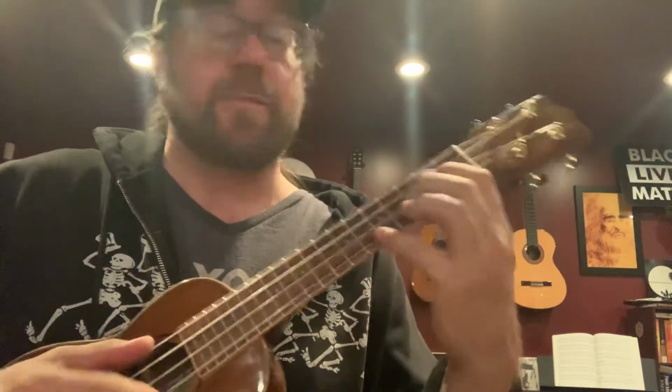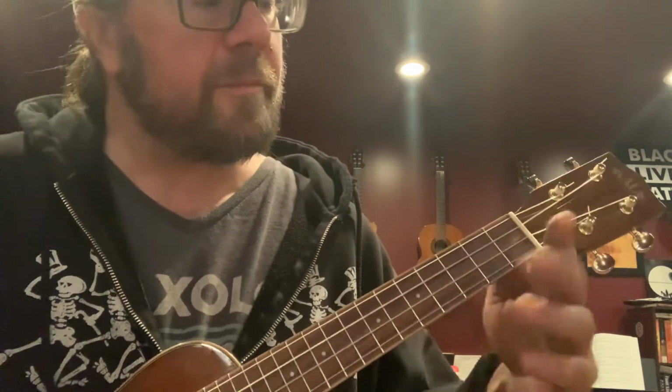Think about your fretboard. And also thinking about how these things are power chords, right? And by power chord, I mean it's a root, a fifth, and a fifth, right? And you can do a lot of stuff with that.